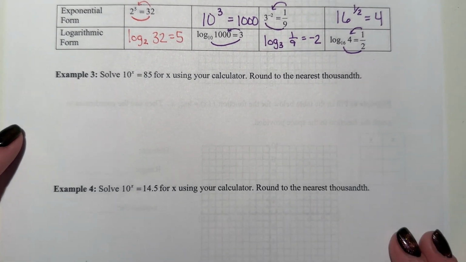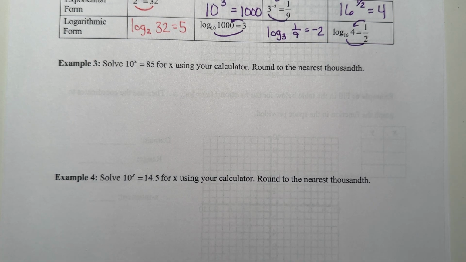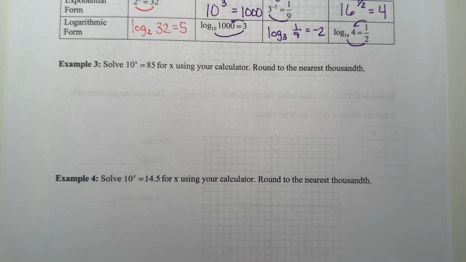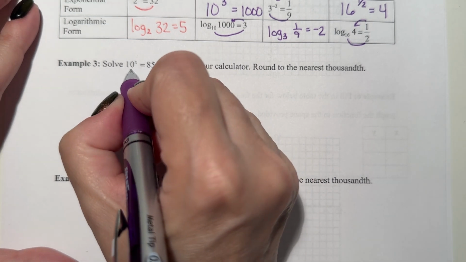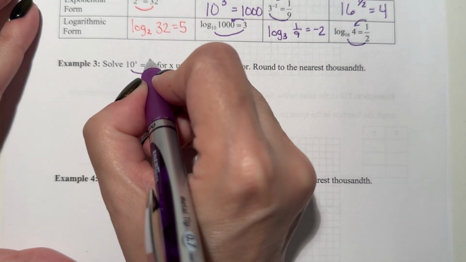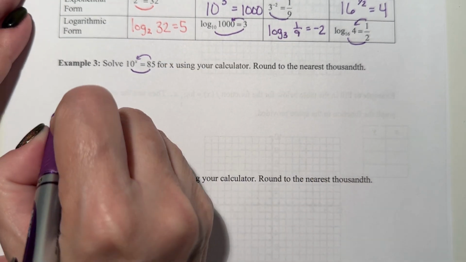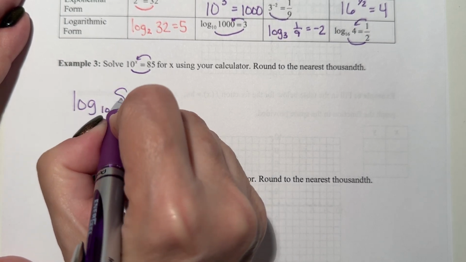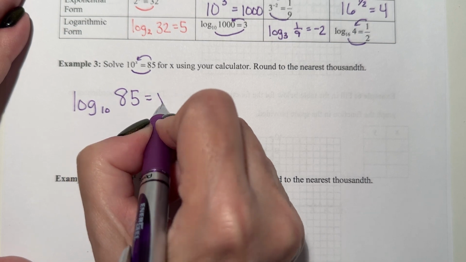So let's try a little calculator activity here. So I have 10 to the x power equals 85. Well, right now I'd have to guess on that. So we're going to convert it over to logs, and then we're going to use our calculator. So start with the 10, go to the 85, and finally to the x. So log base 10 of 85 equals x.